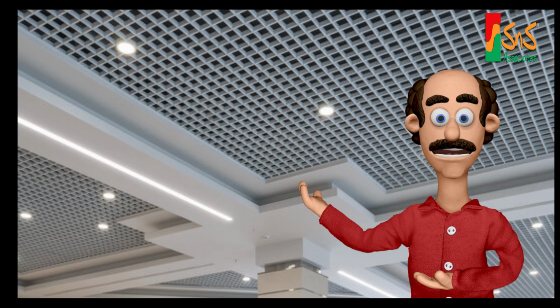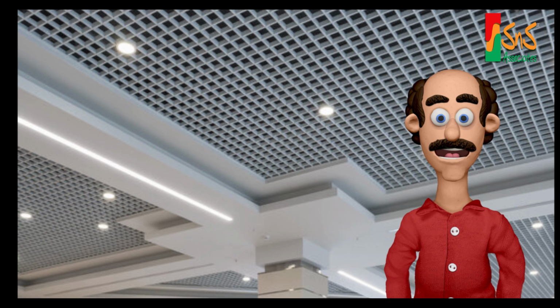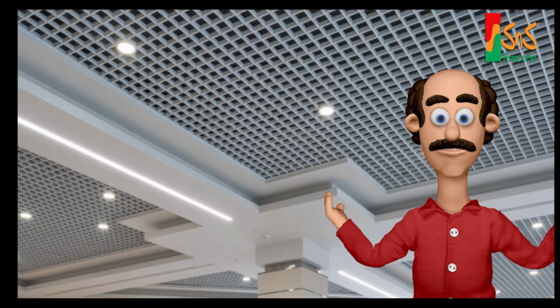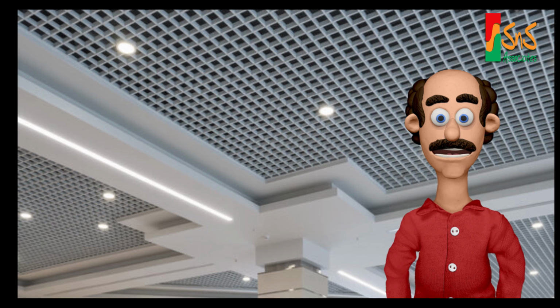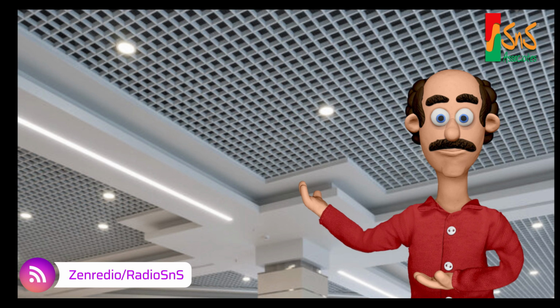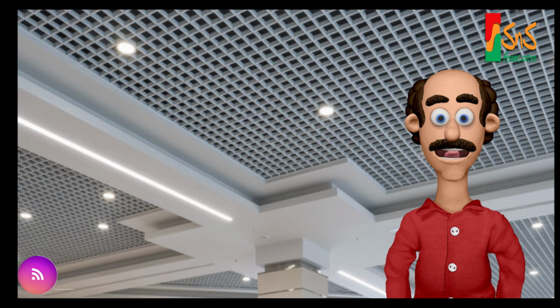4. Easy installation. Metal false ceilings are relatively lightweight and easy to install compared to other ceiling materials. The metal panels or tiles can be quickly fitted into the grid framework, resulting in faster installation times and reduced labor costs. 5. Maintenance. Metal ceilings are easy to clean and maintain.